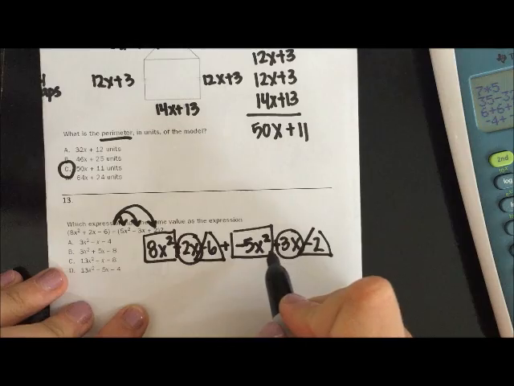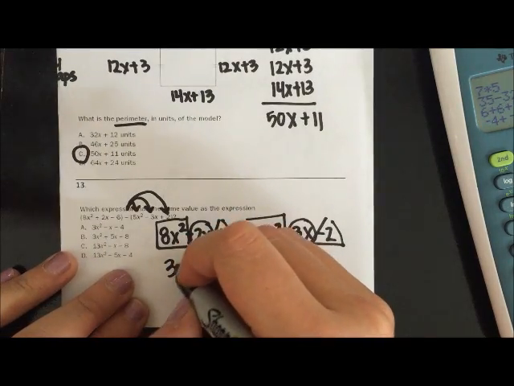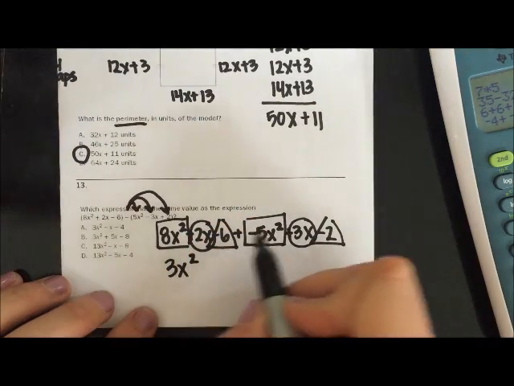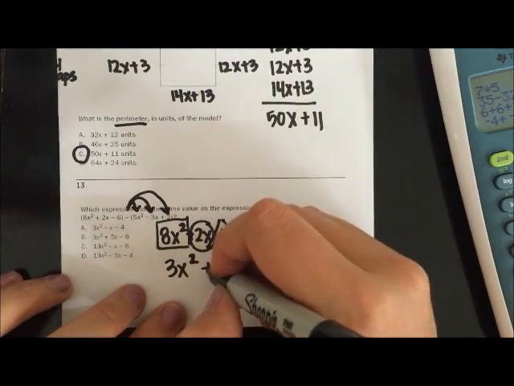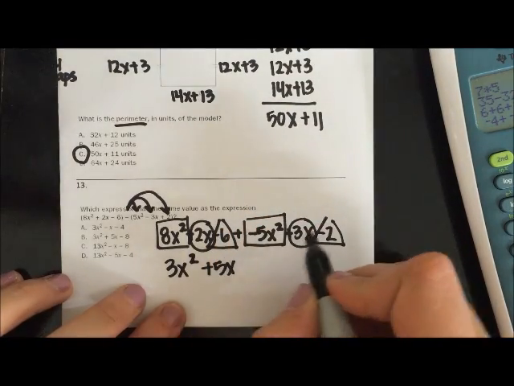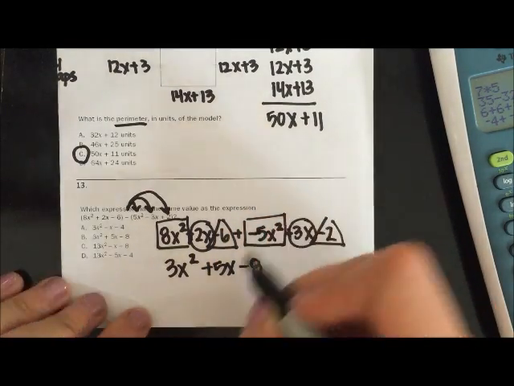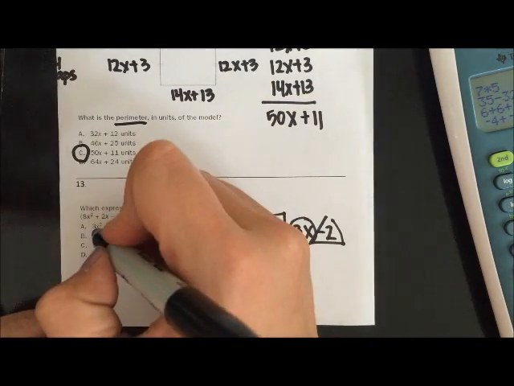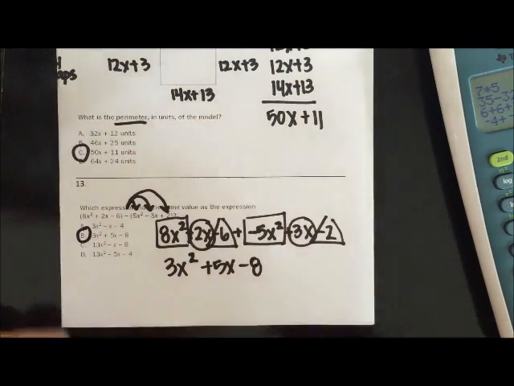So 8x squared minus 5x squared is 3x squared. 2x plus 3x is 5x, and negative 6 minus 2 is negative 8. Comparing our work to our answer choices, it looks like B would be our option.